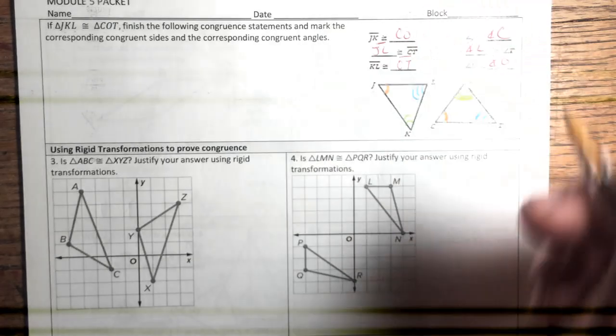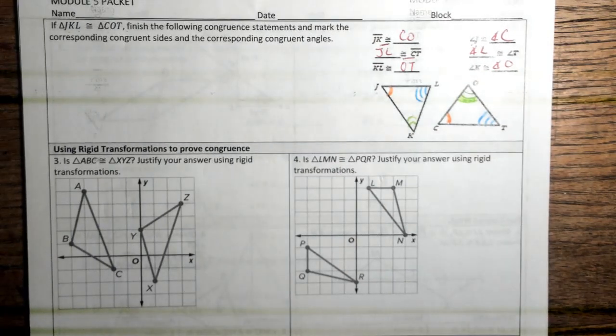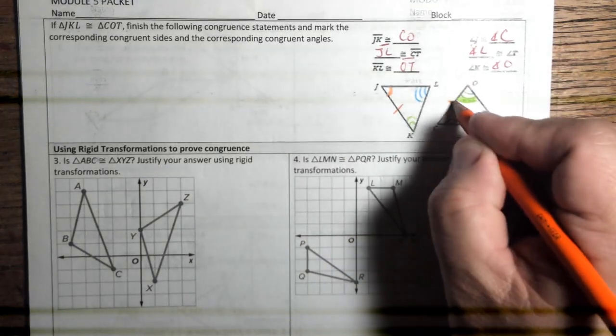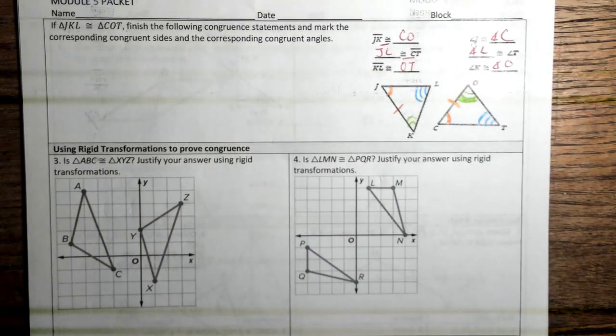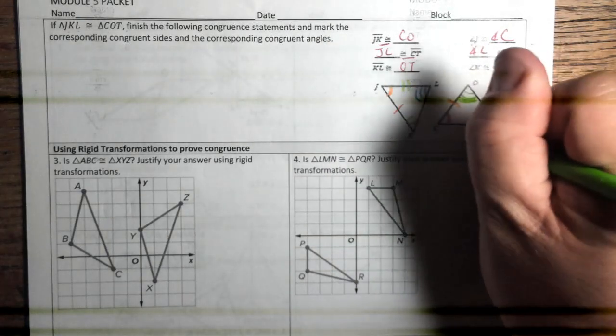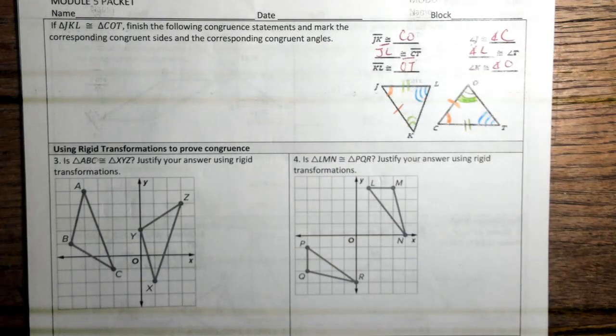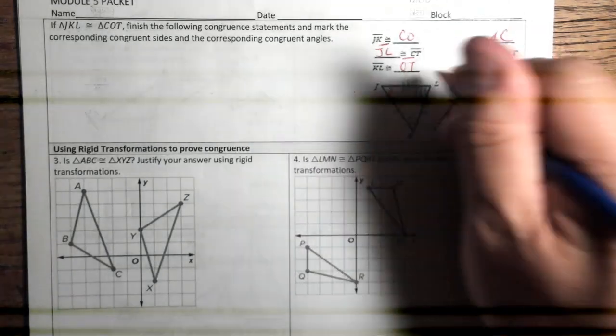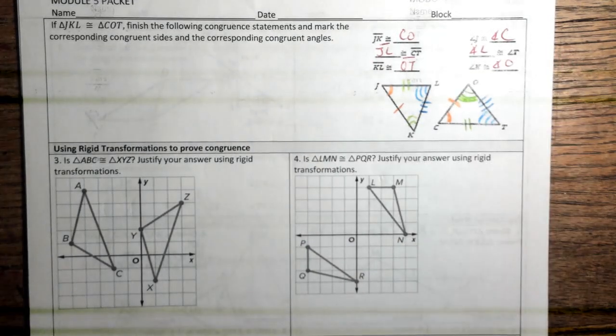So we line those up. JK, CO. JL, CT. KL, OT. Sorry, 2 blues there together. I usually try to keep that pretty separate, but I'm limited on colors this evening.